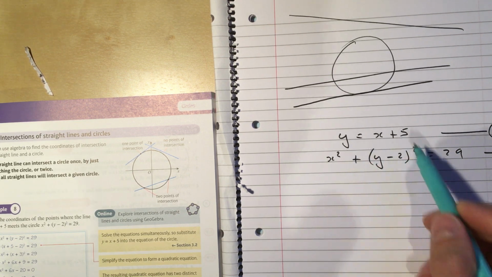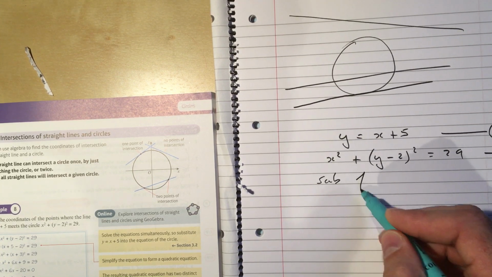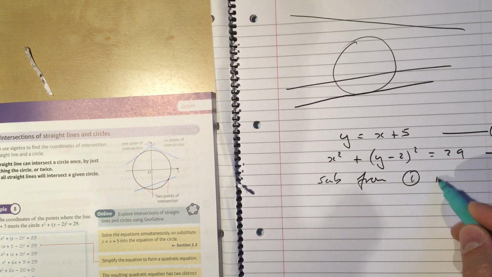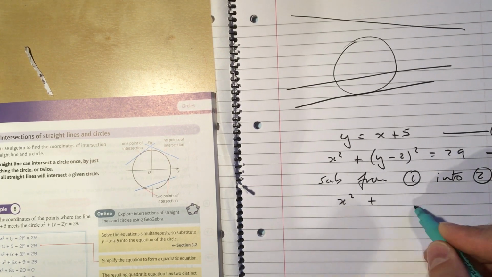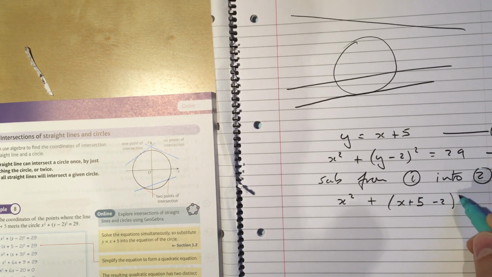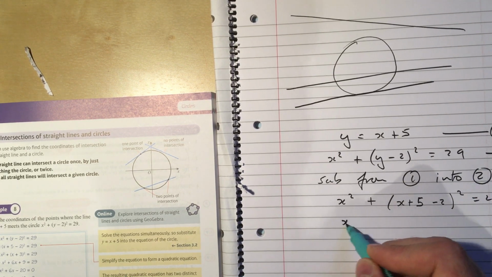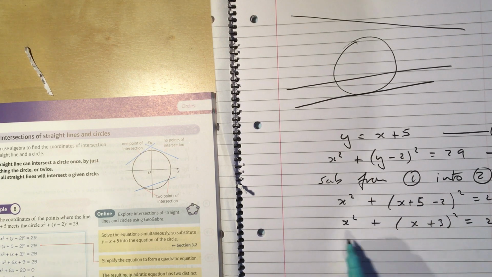So if I wanted to know where these two things crossed, I'd take y and I'd substitute. So I'd substitute from equation 1 into equation 2, and I'd get x squared plus (x plus 5 minus 2) all squared equals 29, and I'd work from there. Okay, we know how to solve that.